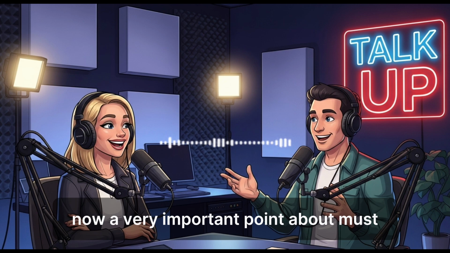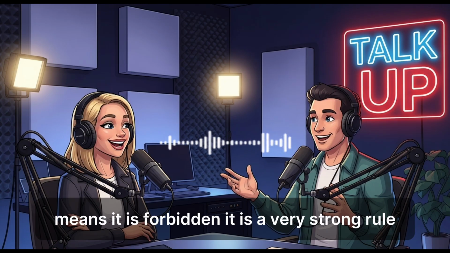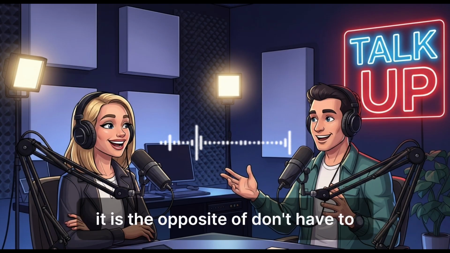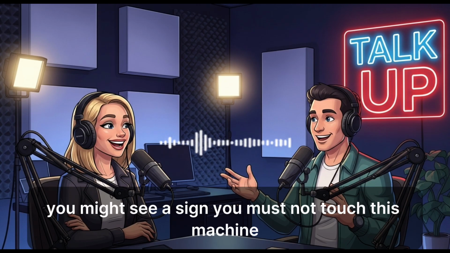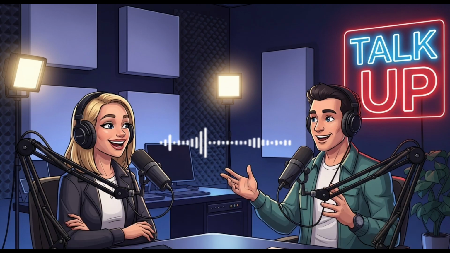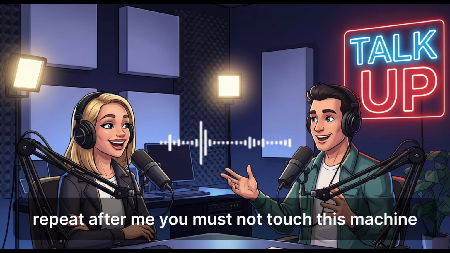Now, a very important point about must. The negative form, must not or mustn't, means it is forbidden. It is a very strong rule. It is the opposite of don't have to. For example, in a factory, you might see a sign, "You must not touch this machine." This means it is a rule that you cannot do it. Repeat after me. You must not touch this machine.